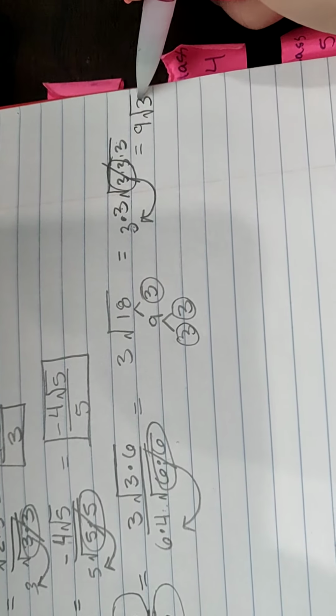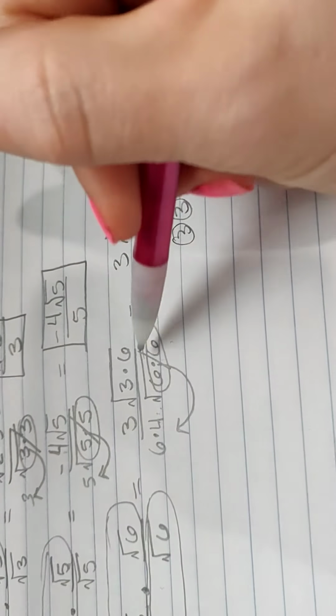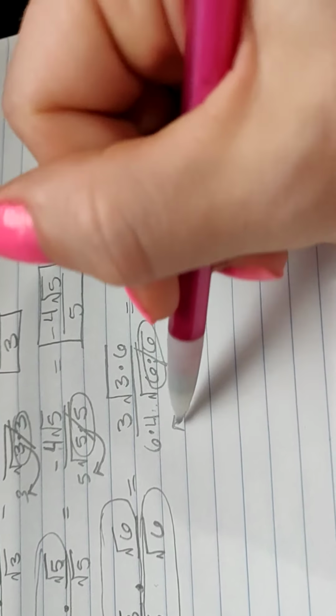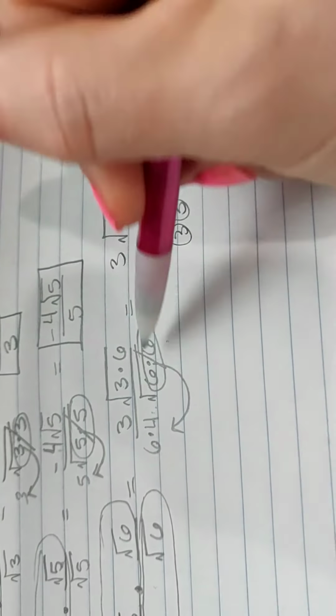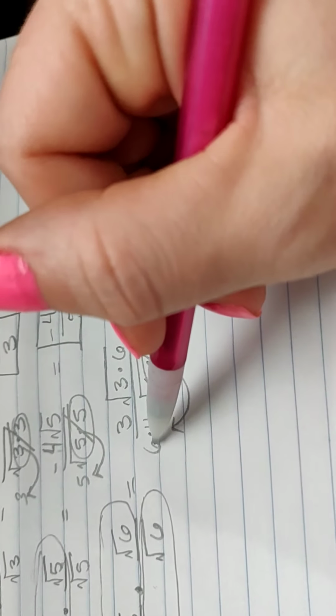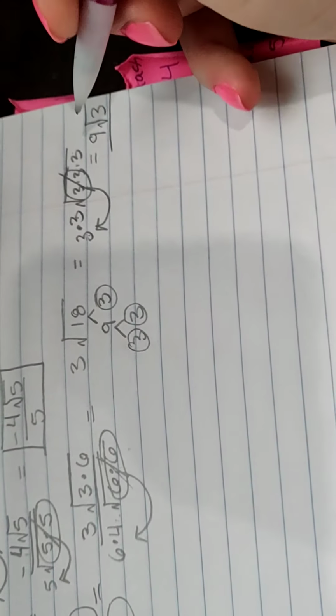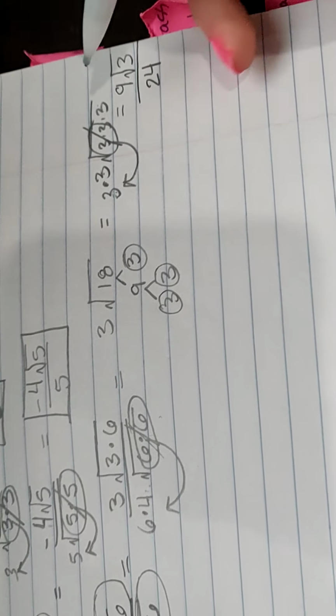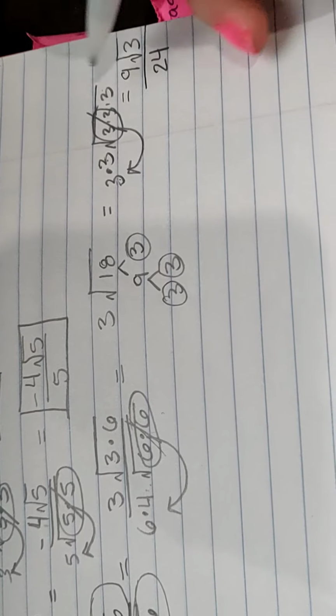So that's the top. Don't forget about the bottom. So down here, I took my pair of 6s and it moved to the outside. So then I had a 6 out here. Those go away. I'm left with 6 times 4. 6 times 4 is 24. Now I need to look to see if I can simplify, which I can.